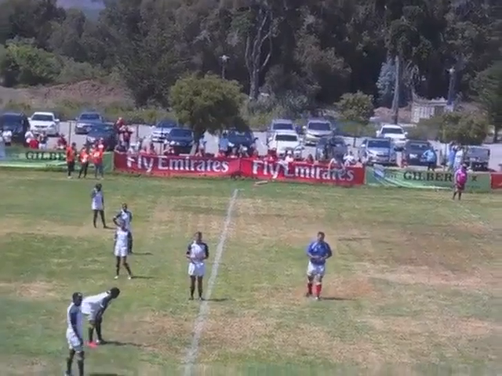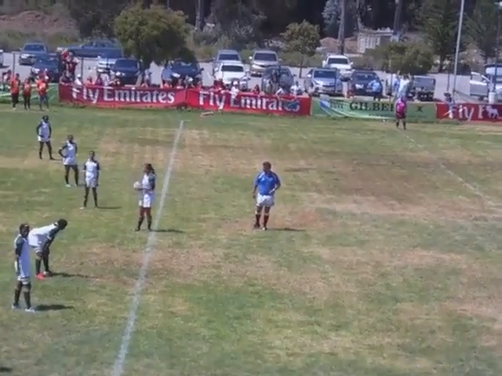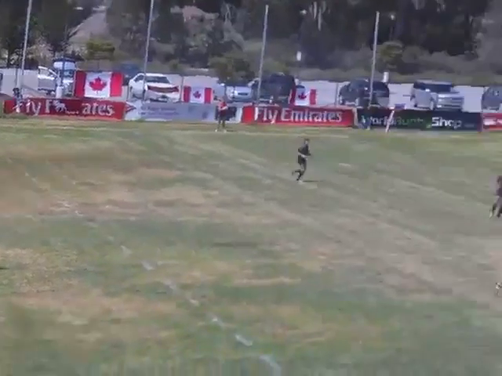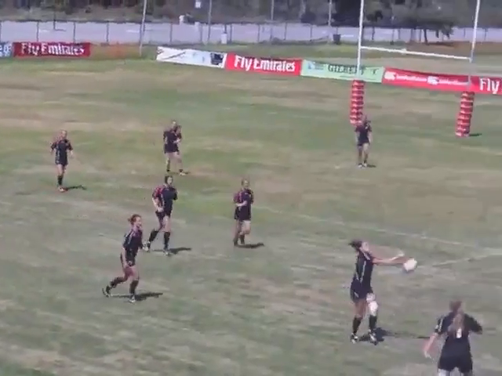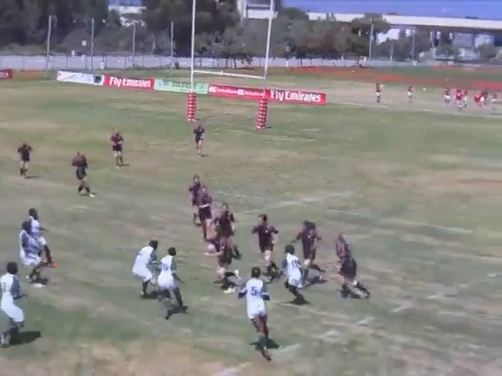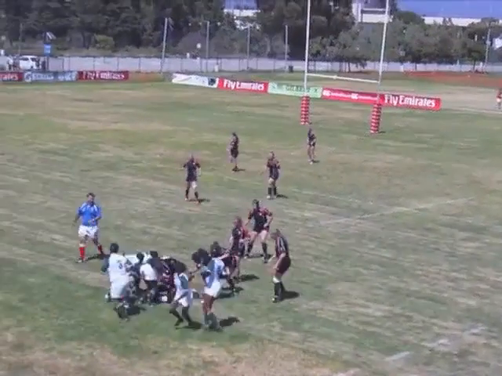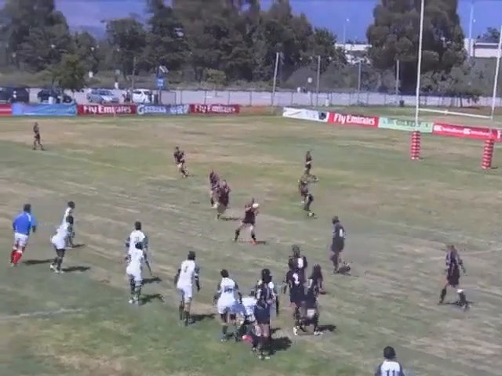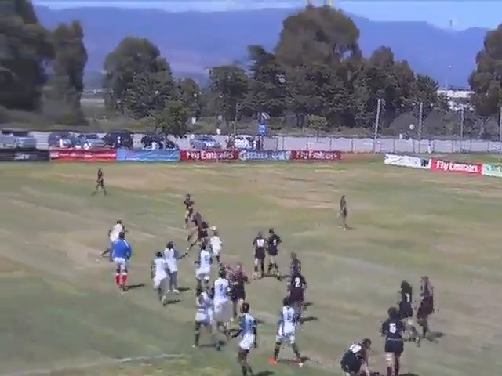It's South Africa to kick off. Canada misses the catch off the fly, but it's rolled backwards, so we're going to play on.